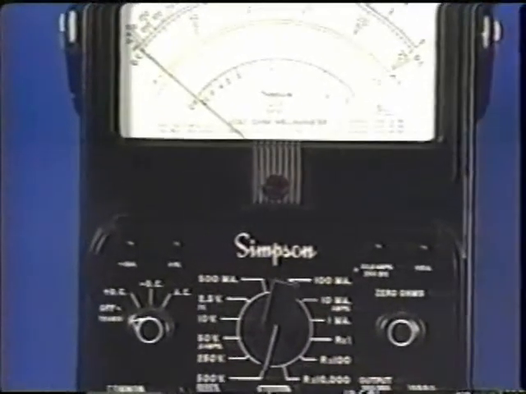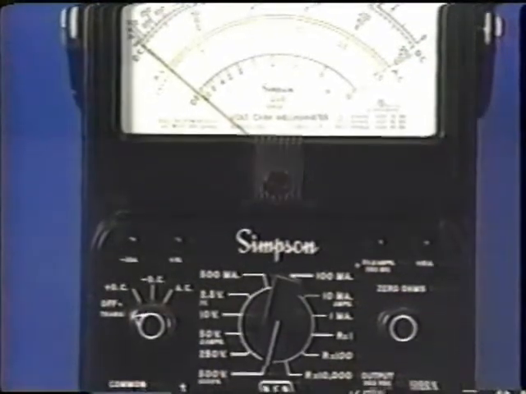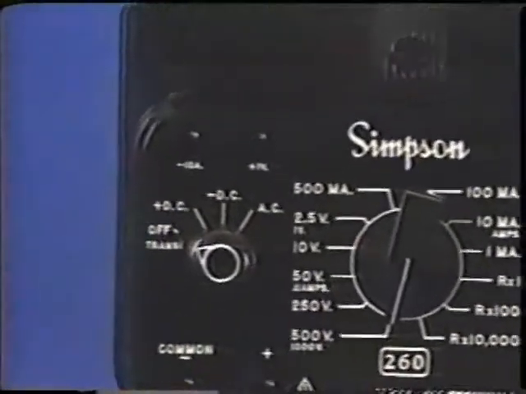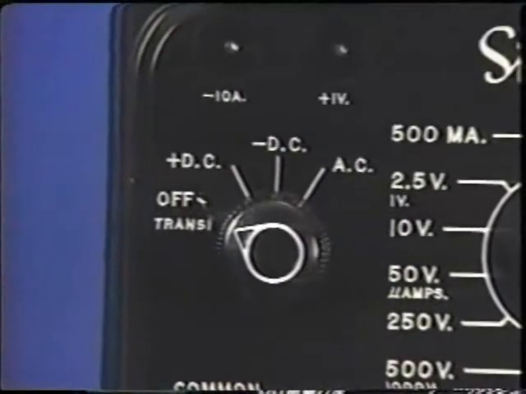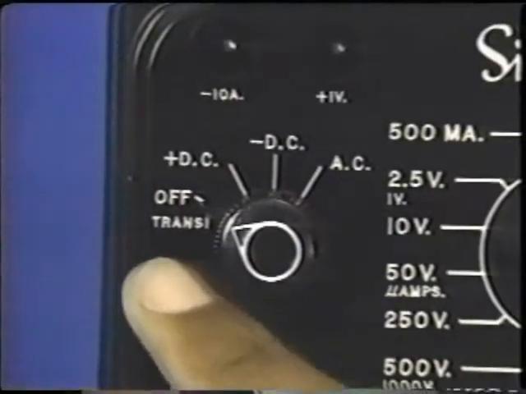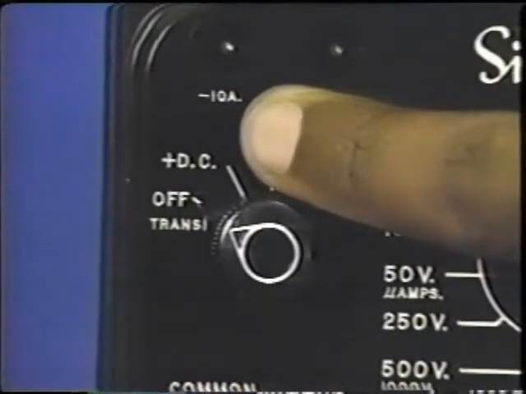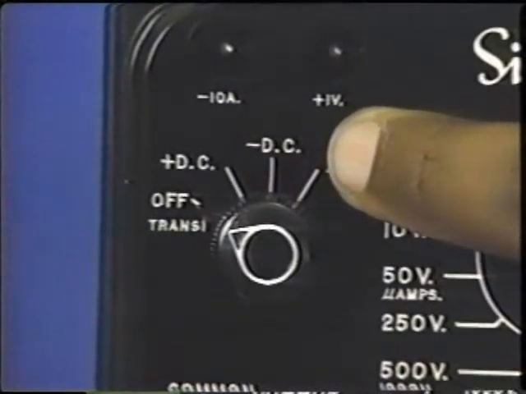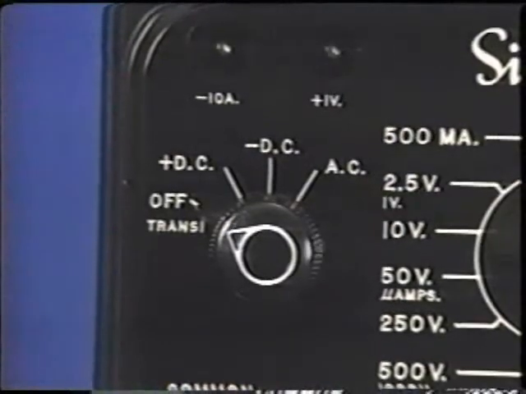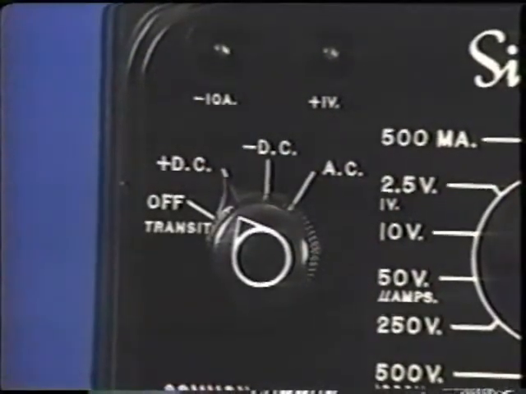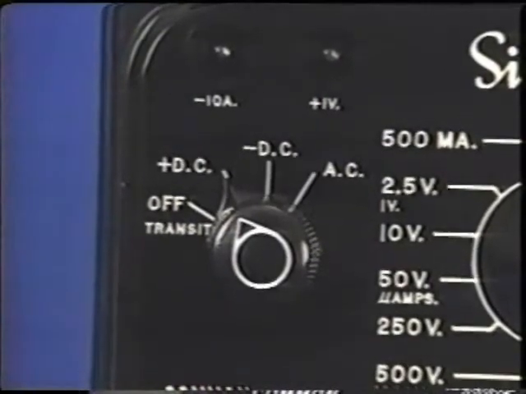Let's take a look at the basic setup procedures for the analog multimeter. First, locate the function switch. You will see the following positions: off transit, positive DC or direct current, negative DC, and AC or alternating current. Let's set up the multimeter for resistance measurements by selecting the positive DC setting.